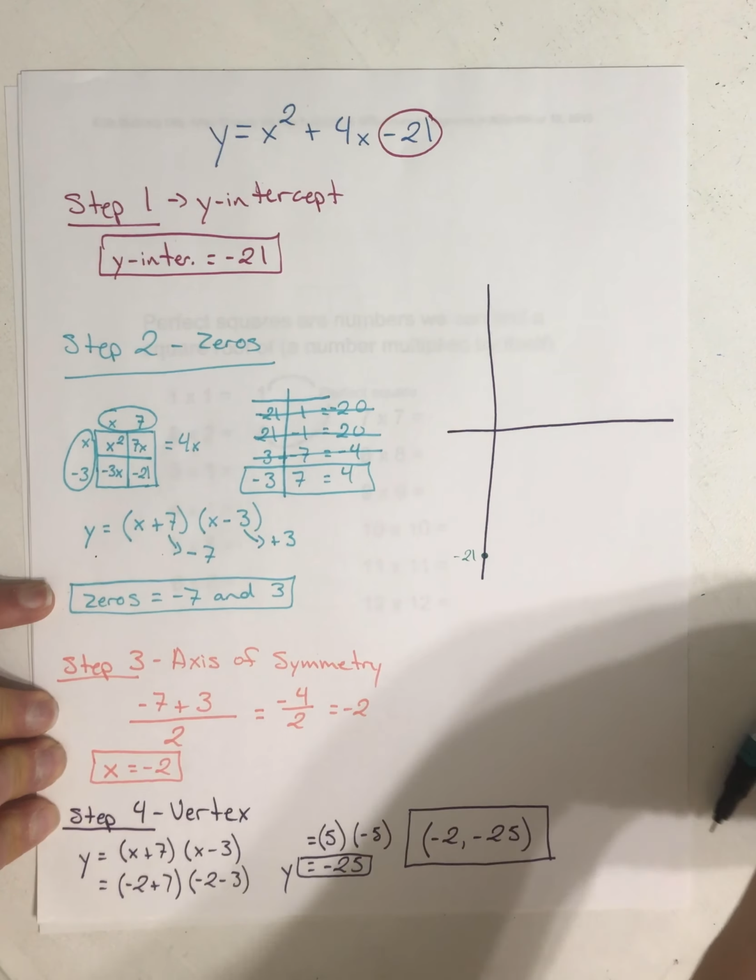Somewhere around here. And then our vertex is at -2 and 25. So we would have it around here. And then we would plot or draw our line, our parabola. It is not a pretty looking parabola on my part, but that's okay. Okay, so we find all of our information and then we plug it back into the graph.